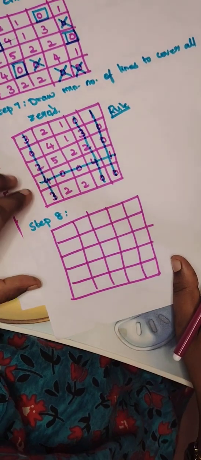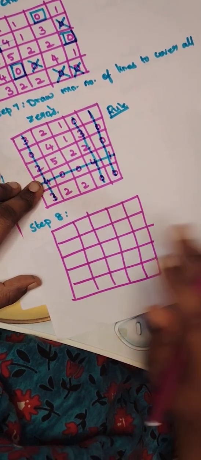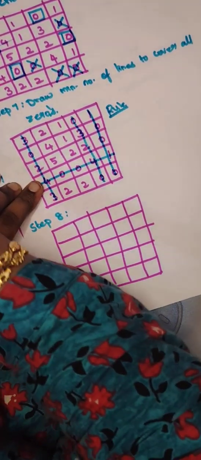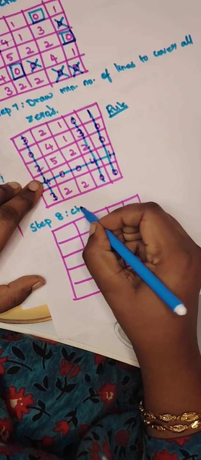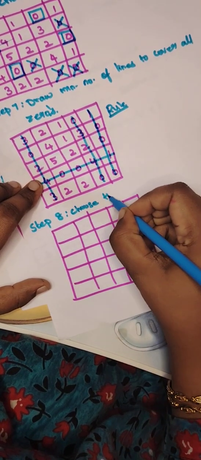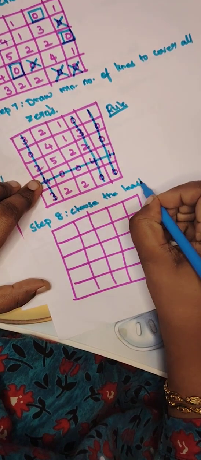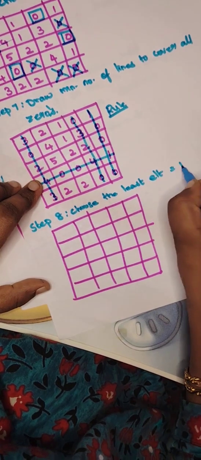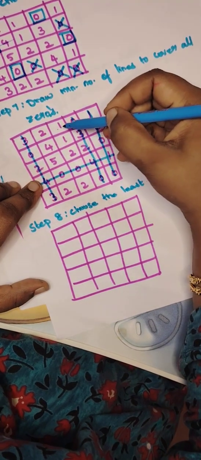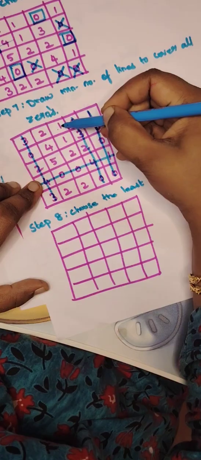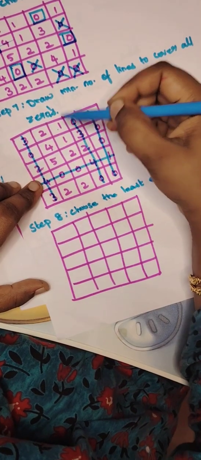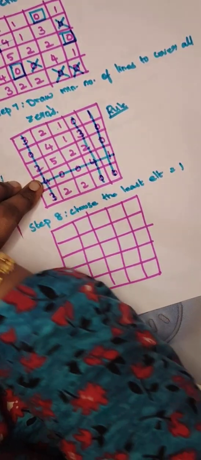You can see the intersection part here is 4. First I'll choose the least element. Here the least element is 1. In these values 1 is the least element, so I have chosen the least element 1.